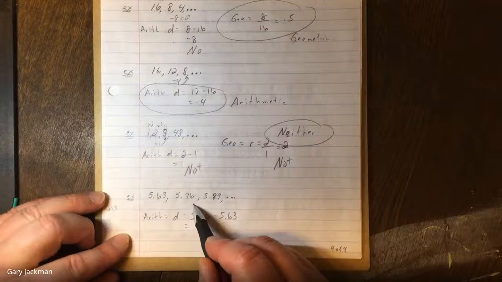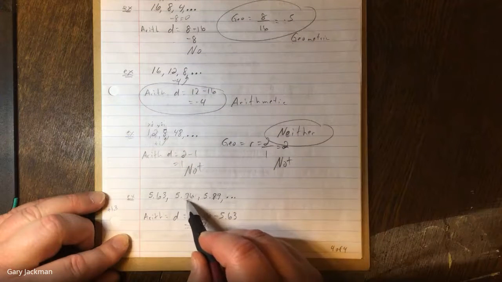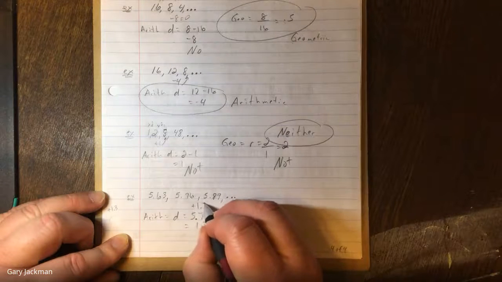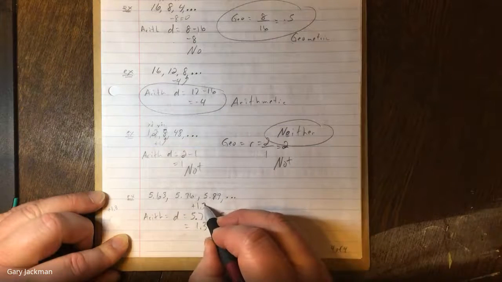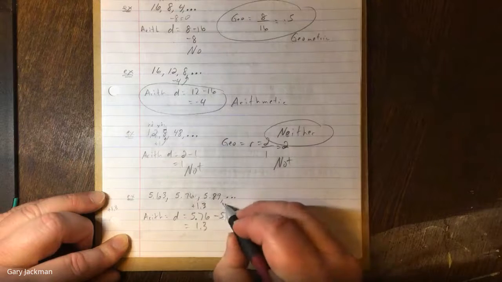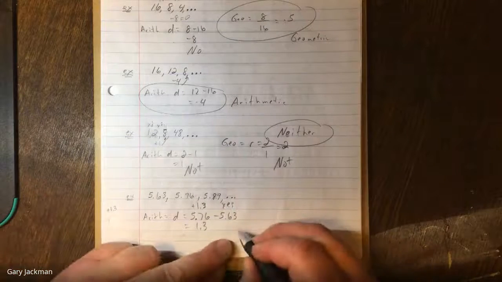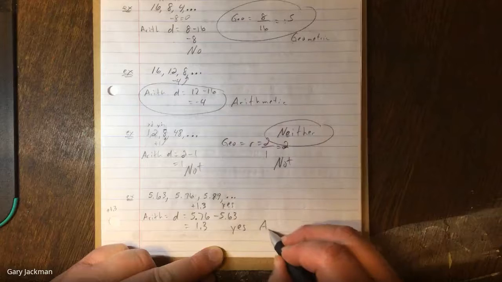So I go back up here. If I take my 5.76 and I add 0.13, do we get 5.89? Yes, we do. So this is, yes, arithmetic.